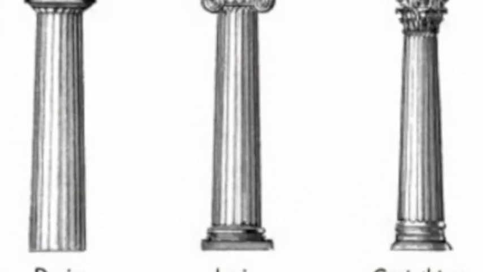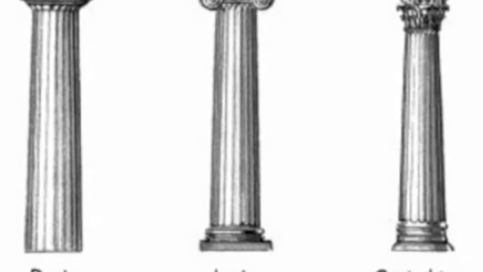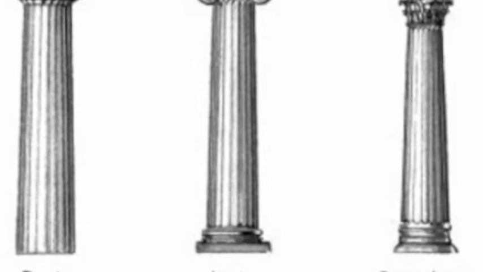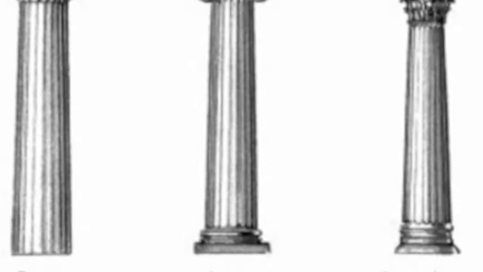If you were to see a picture of these three columns, you should be able to identify them with their names, the Doric, Ionic, and Corinthian.